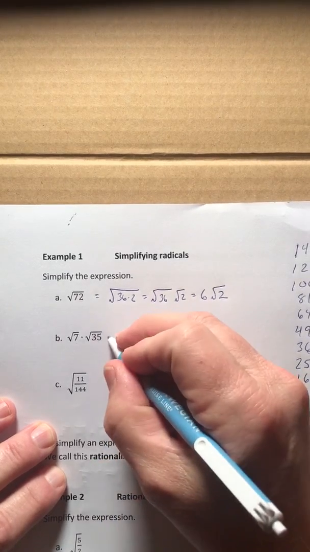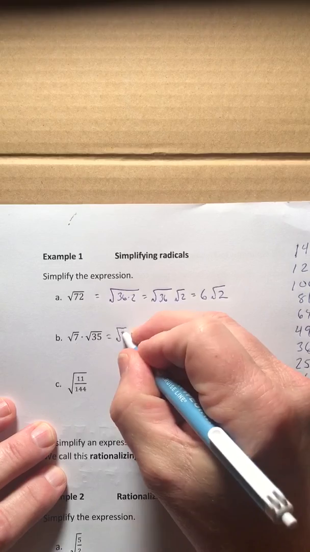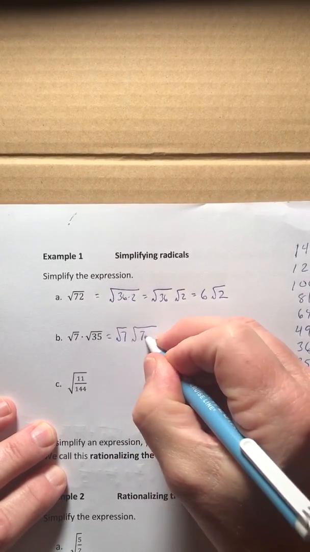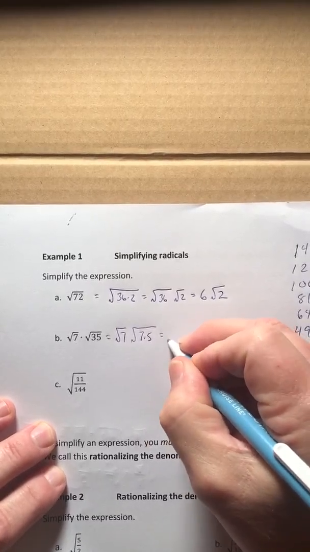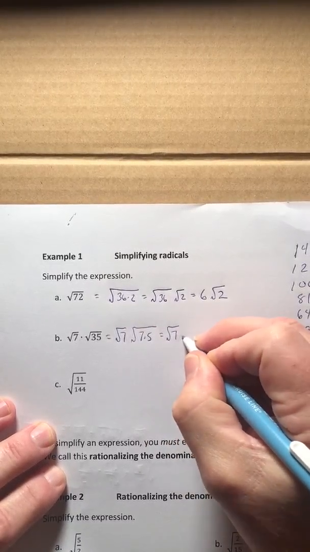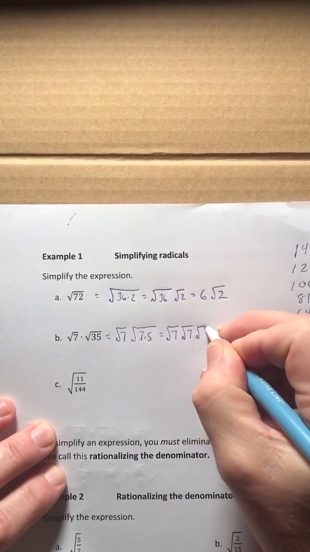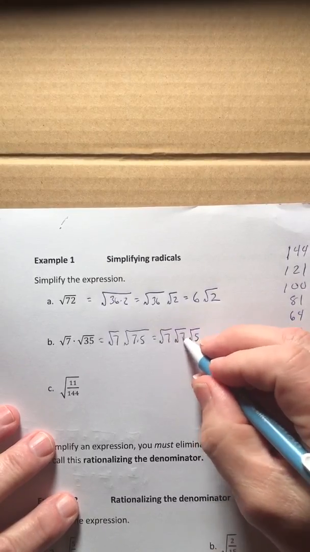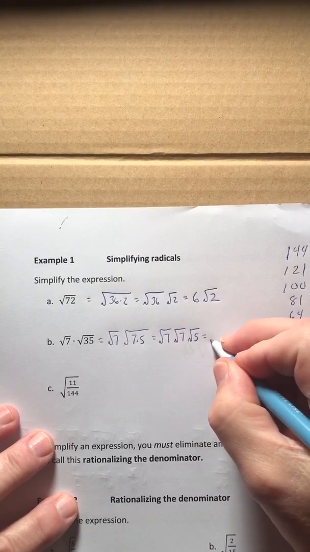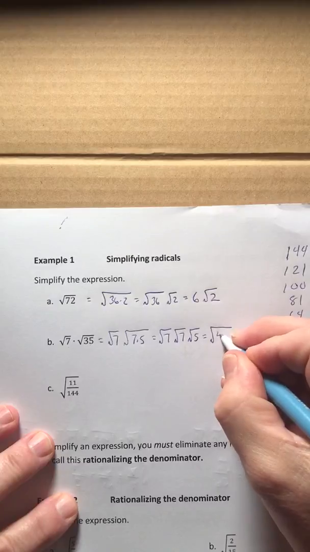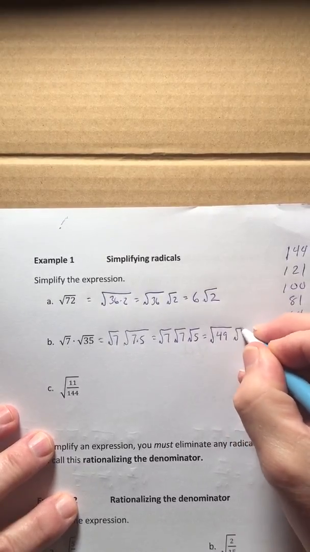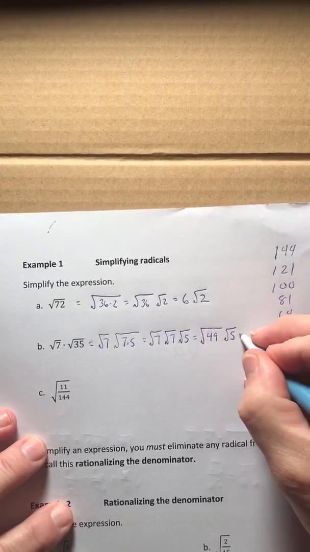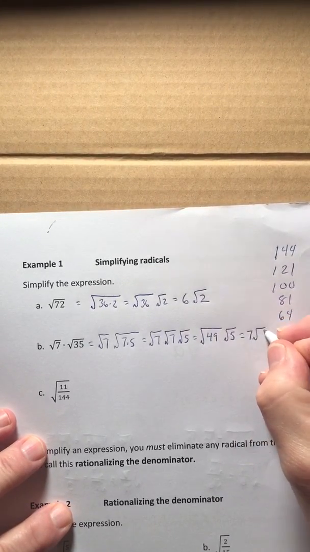So what I would do is make this the square root of 7 times the square root of 7 times 5, which would give us the square root of 7 times the square root of 7 times the square root of 5. And then the square root of 7 times the square root of 7, I would put those together, and that would give me the square root of 49 times the square root of 5. And then the square root of 49 is 7, so I would get 7 root 5.